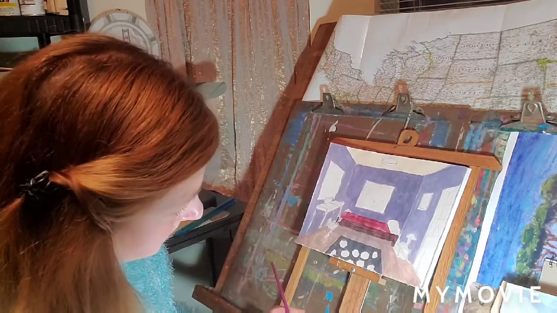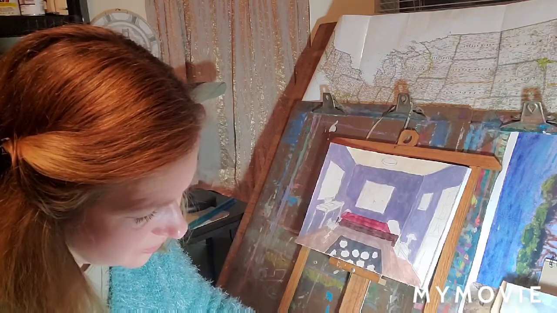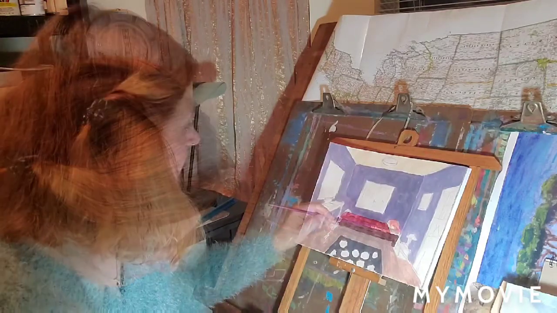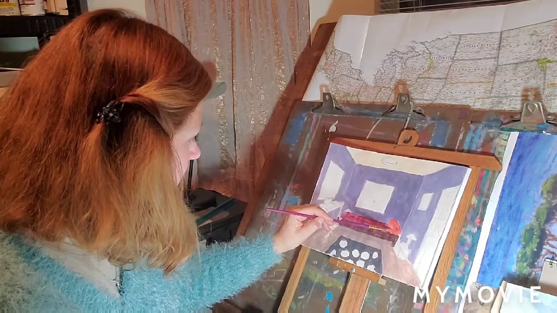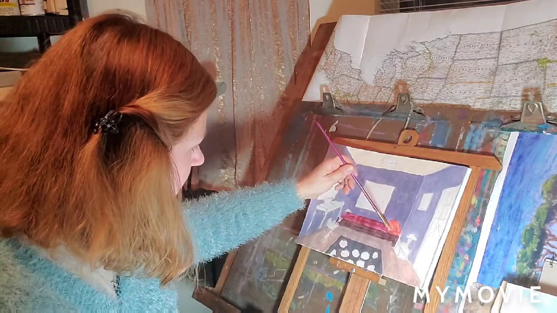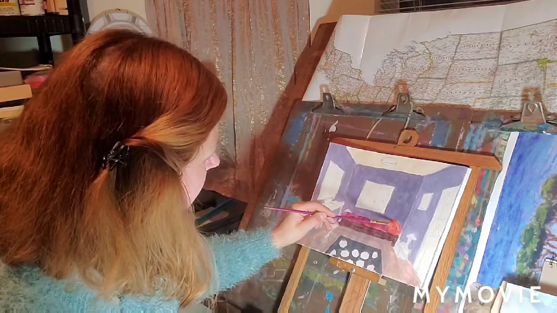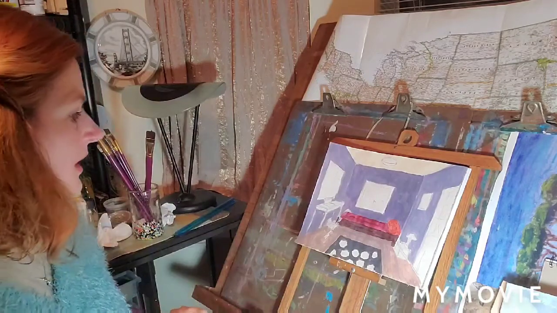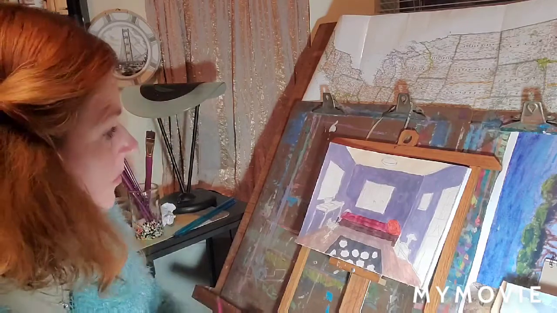I will make the pillow, I think, orange, a darker orange. And the pillow is the same way, so it has the wider side here and smaller going to the wall. And now I have to work on my bookcase.